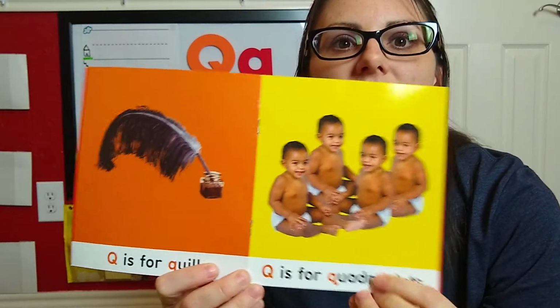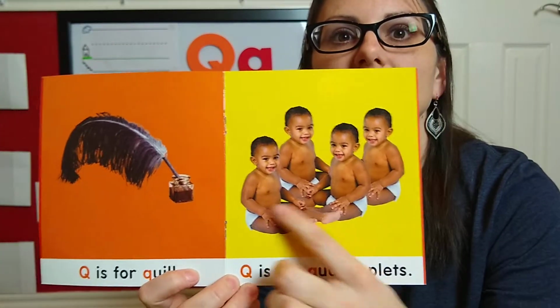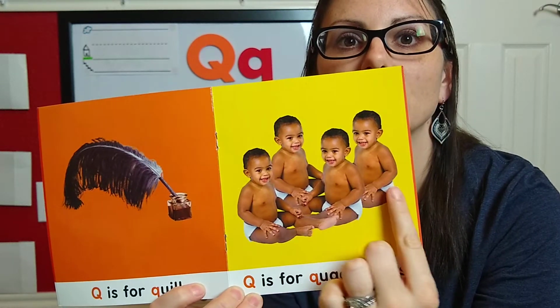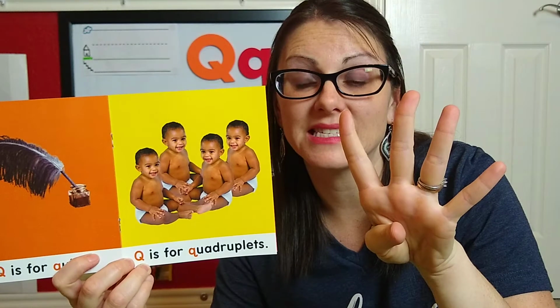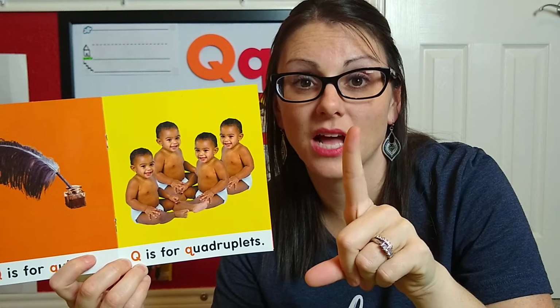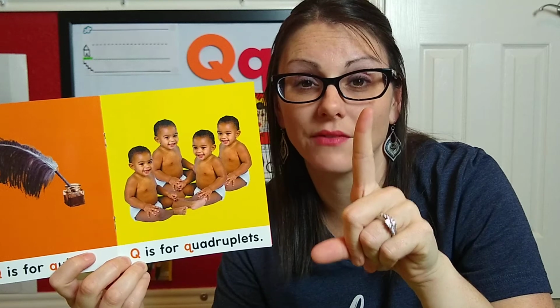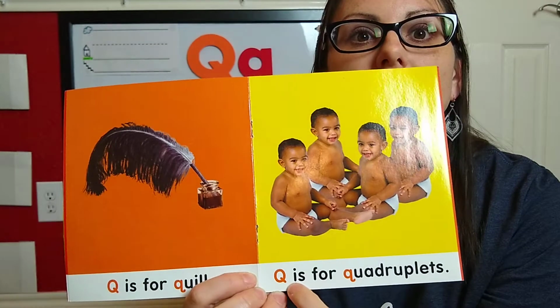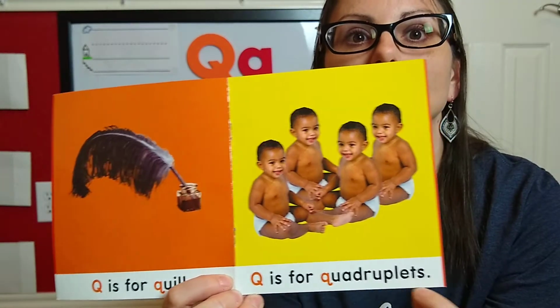Okay, this next page, these are a lot of babies. Let's count our babies. 1, 2, 3, 4. So if somebody has 4 babies, instead of just one baby, when mommy goes to the hospital, she would have 4 all at the same time. That is called quadruplets. So let's read with Miss Audria. Q is for quadruplets.